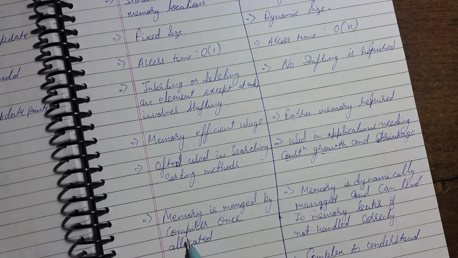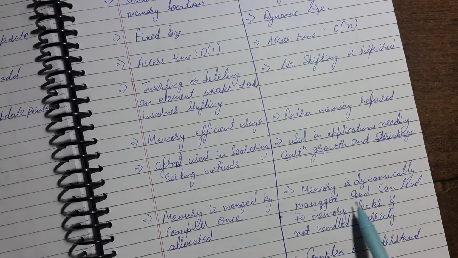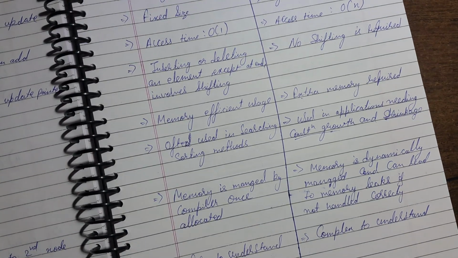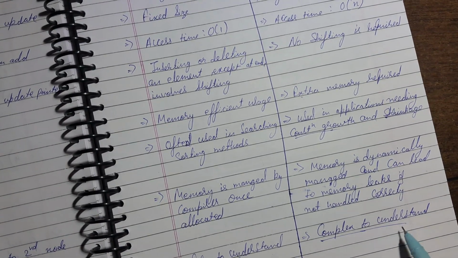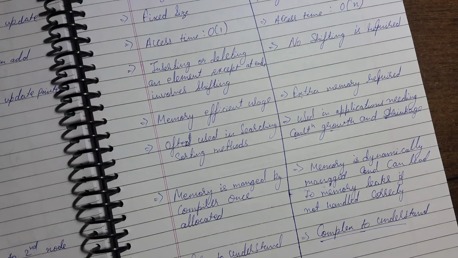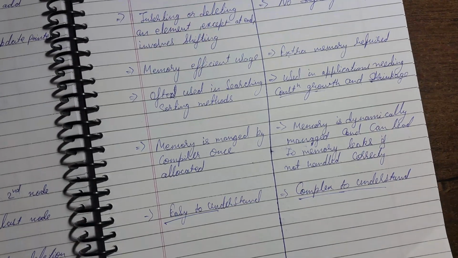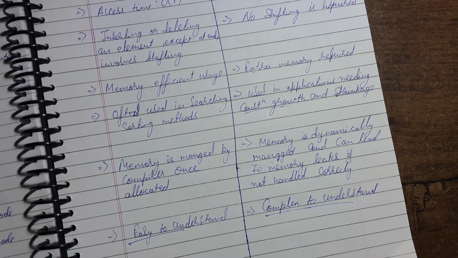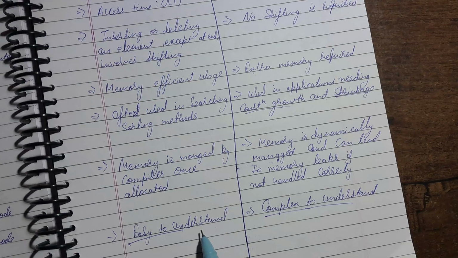In an array, memory is managed by the compiler once allocated. In a linked list, memory is dynamically managed and can lead to memory leaks if not handled correctly. Now, this is the last difference which I think should be there: arrays are easy to understand, whereas linked lists are quite complex to understand for a beginner programmer or someone simply learning DSA. So I think array is an easy topic to understand, whereas linked list is quite complex.